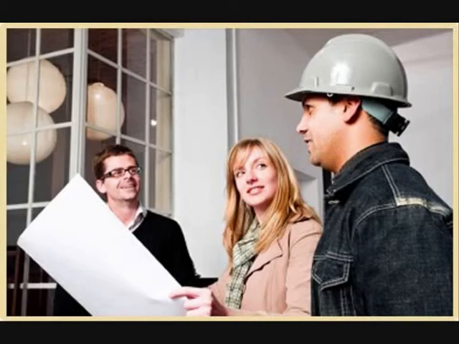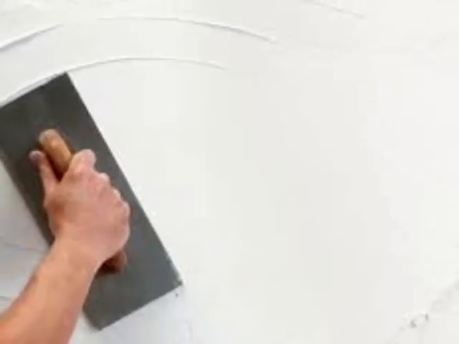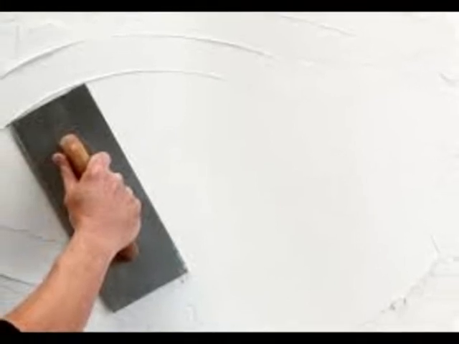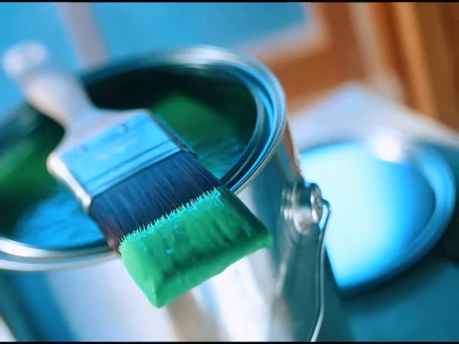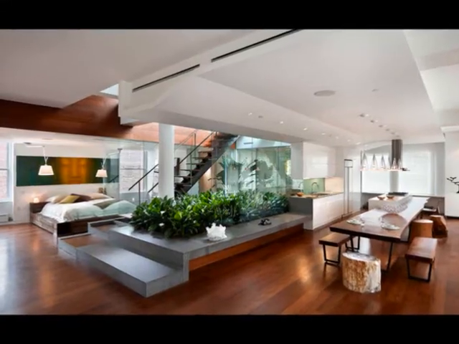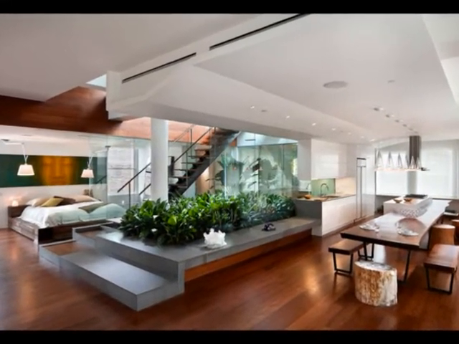Insulation and drywall. Builders then add insulation between the studs of the home and cover the walls with sheetrock. Windows and doors are sealed to keep outside air and precipitation from entering the home.